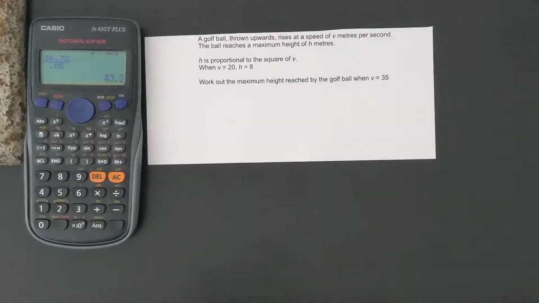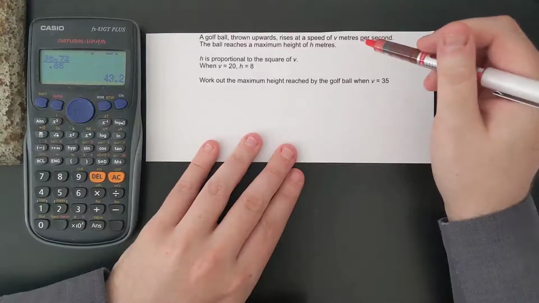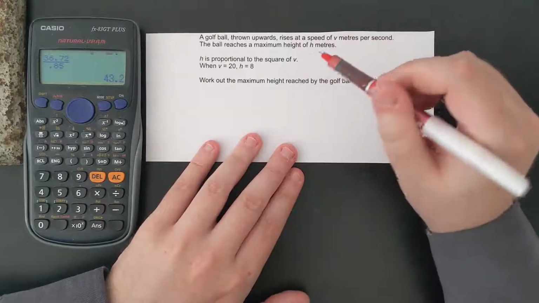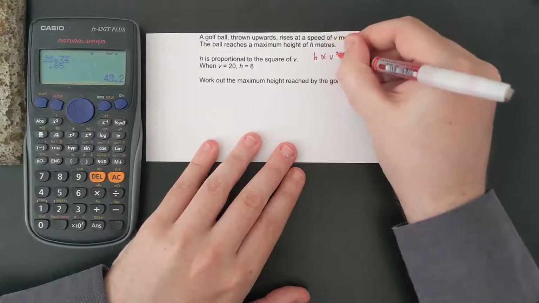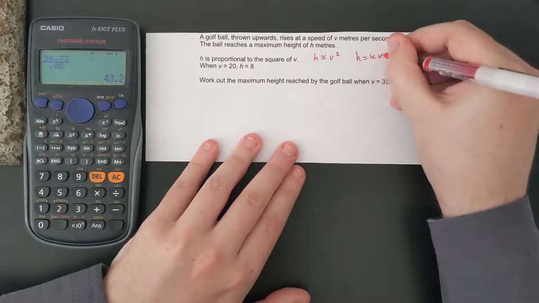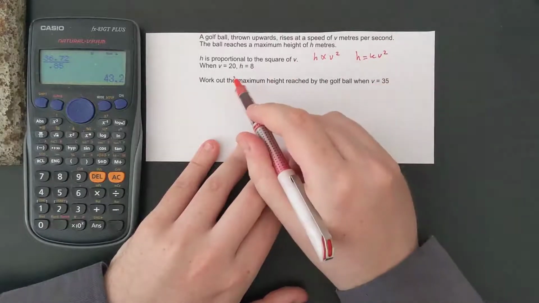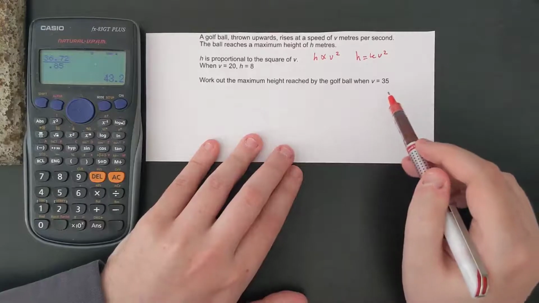Next question is again a little bit more challenging. A golf ball thrown upwards rises at a speed of v meters per second. The ball reaches a maximum height of h meters. H is proportional to the square of v, so h is directly proportional to v squared, or h equals k v squared. When v is 20, h is 8. Work out the maximum height reached by the golf ball when v is 35.